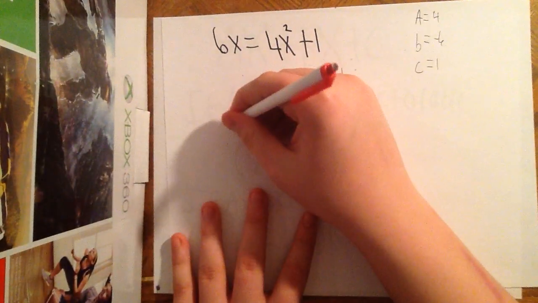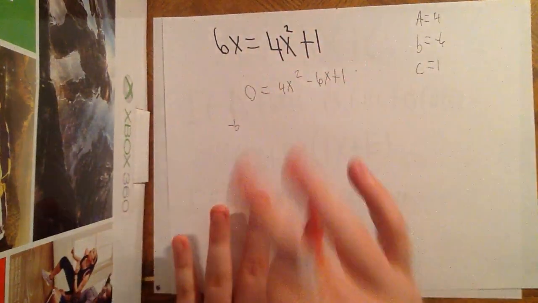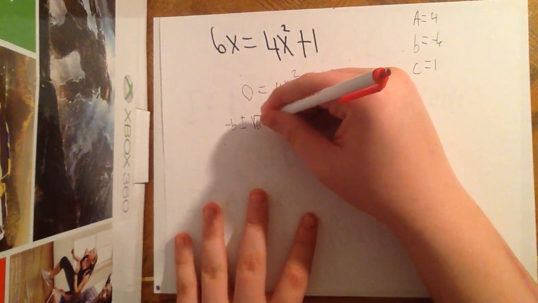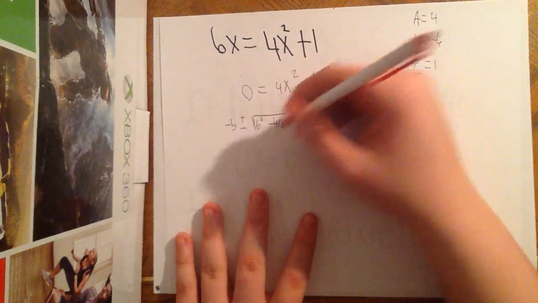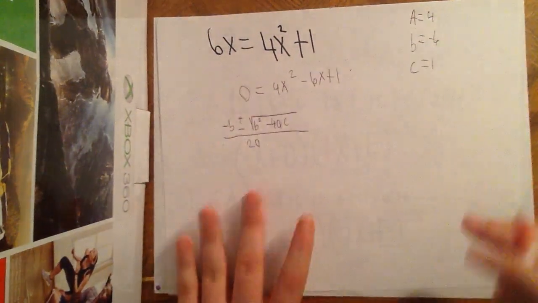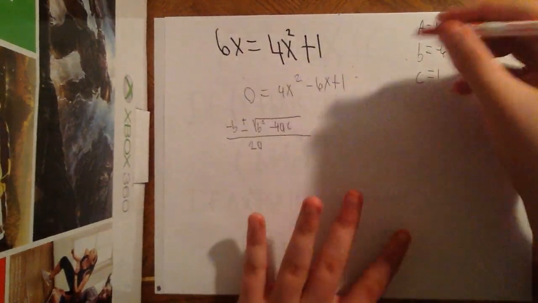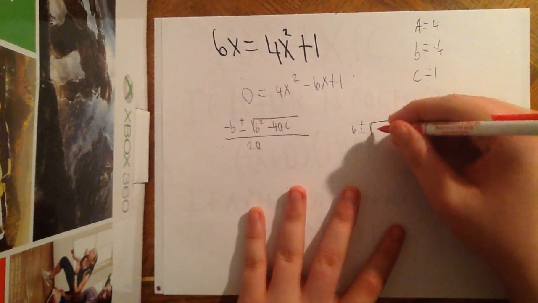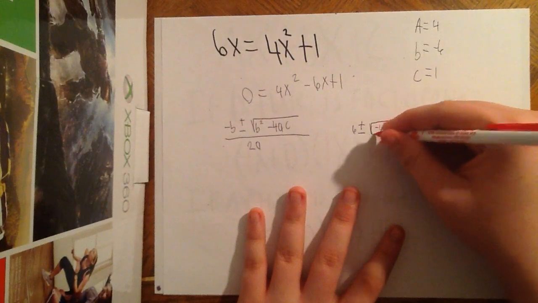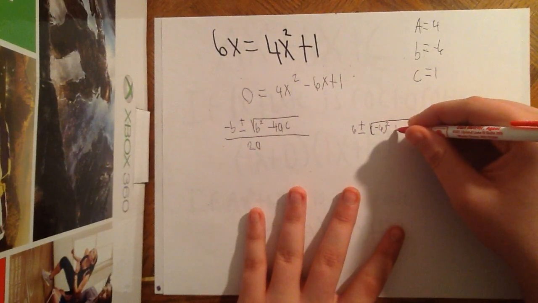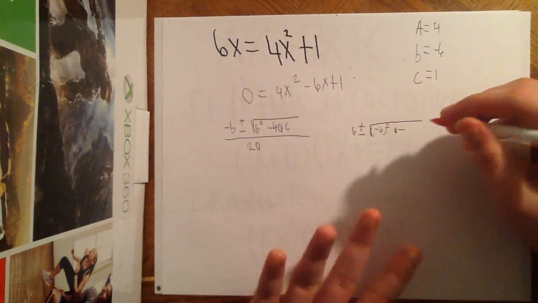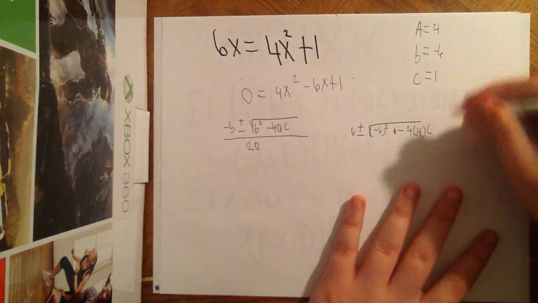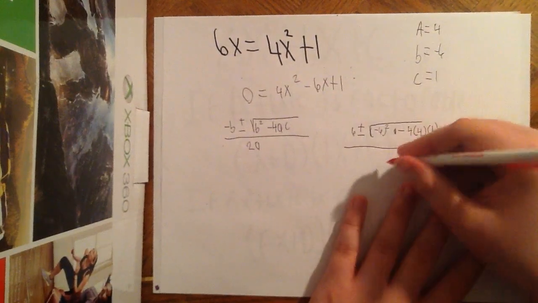And the quadratic formula is, in general, -b plus or minus the square root of b squared minus 4ac all over 2a. And all we have to do is just plug in these a, b, and c terms. So -(-6), so 6, plus or minus the square root of b squared, so -6 in parentheses squared, minus 4 times a, so 4 in this case, times c, so 1, all over 2a, so 2 times 4.